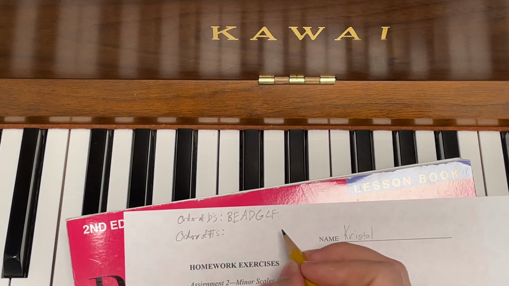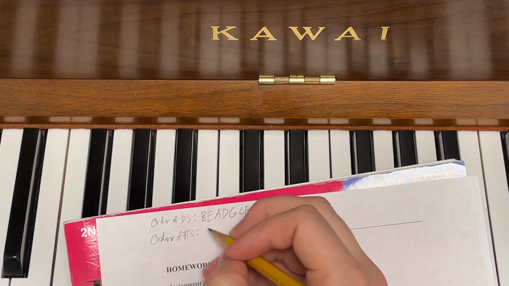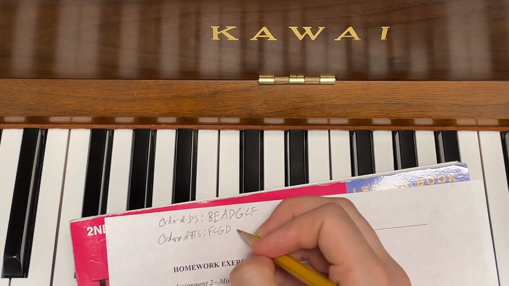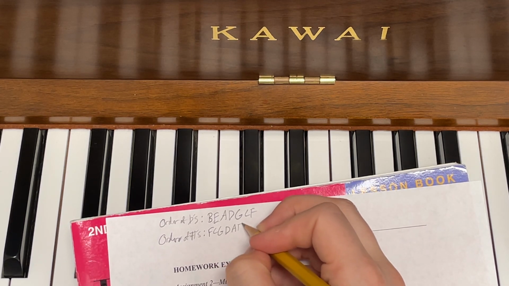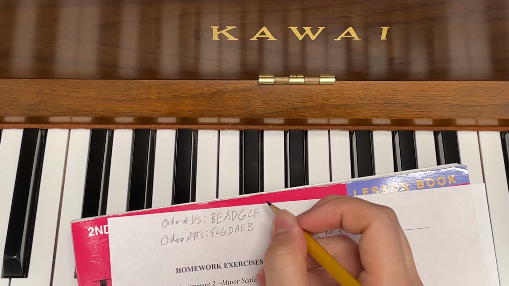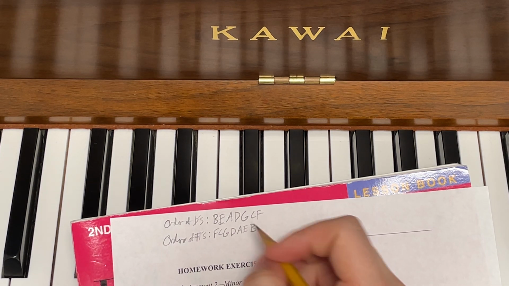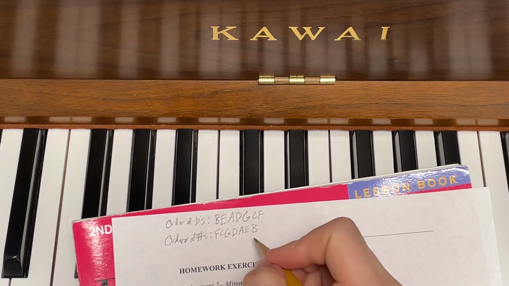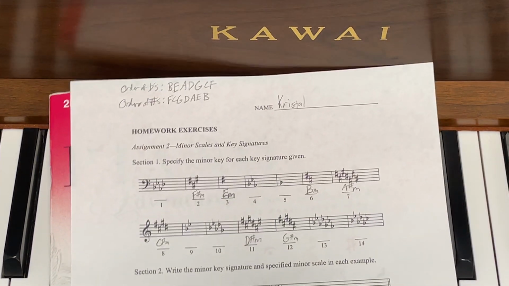Okay, order of sharps is this, but backwards. It's F, C, G, D, A, E, B. And again, I've heard people say things like "fat cats go down alleys eating burritos," but the chances that you're going to remember what that applies to are so slim. It makes more sense to remember this by just doing exercises like this, honestly.